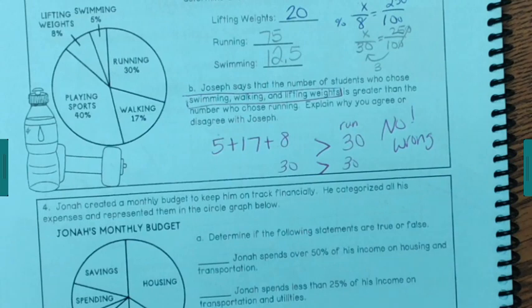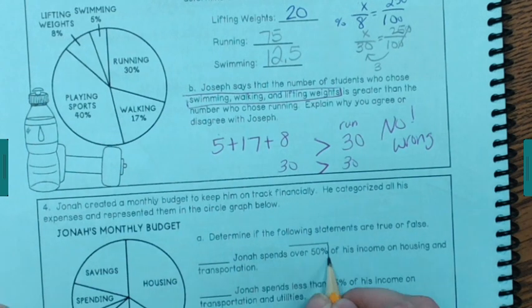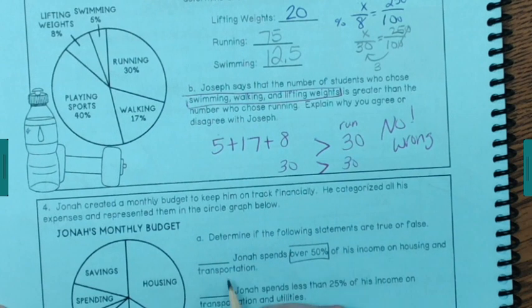Spend it wisely. Decide how much. I'm going to put 50% to this, 30% to this, 20%, and then whatever you have left over, put it in savings. Okay? So we're going to do true false. Jonah spends over 50% on housing and transportation.